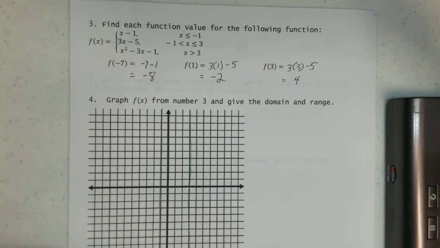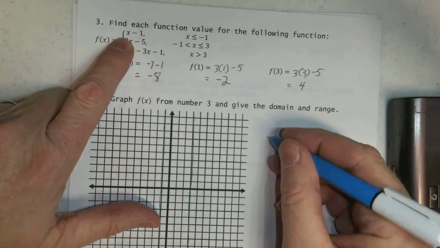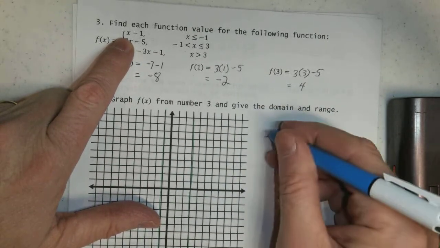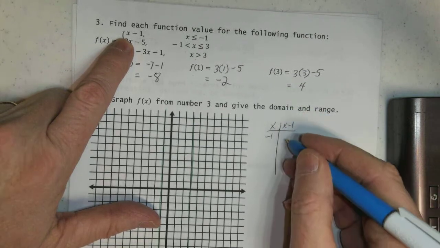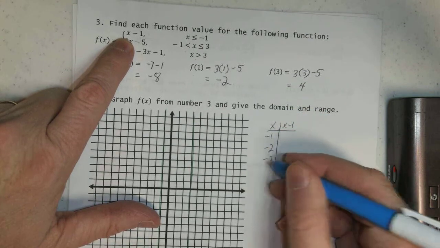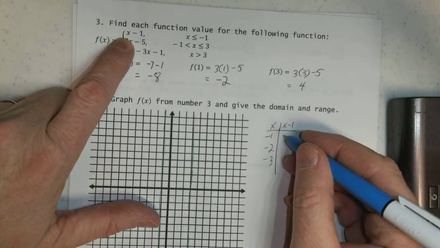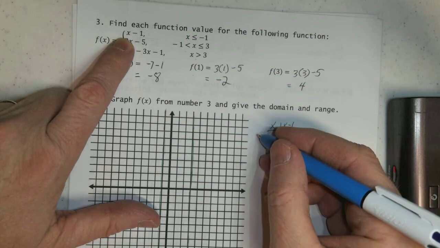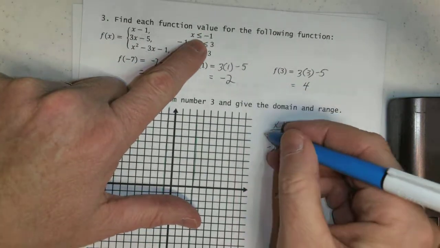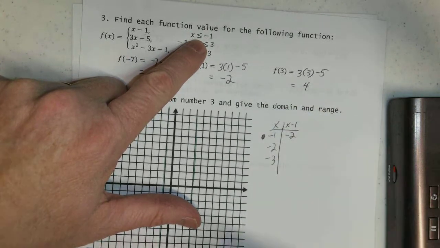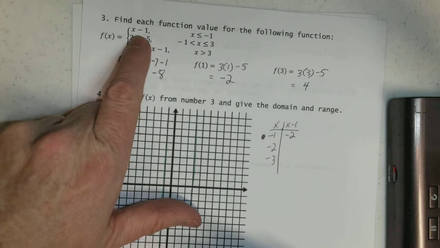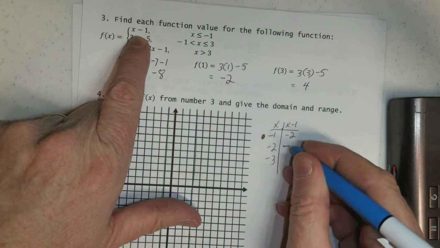So let's just make some tables. And I'm going to go negative 1, f of x. I'm going to write x minus 1 here. Negative 1, negative 2, negative 3. Negative 1 minus 1 is negative 2. Now, negative 1 gets the value, so I'm going to put a solid dot right there. Negative 2 minus 1 is negative 3.